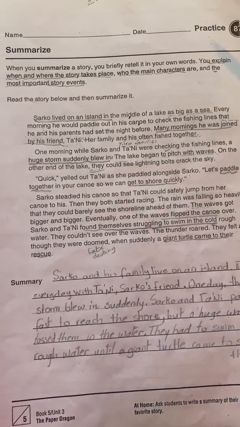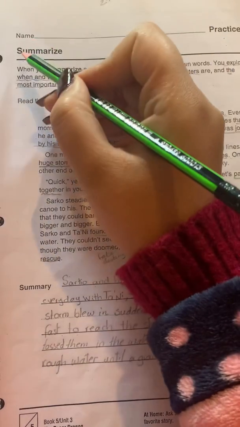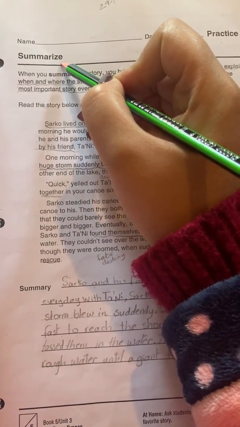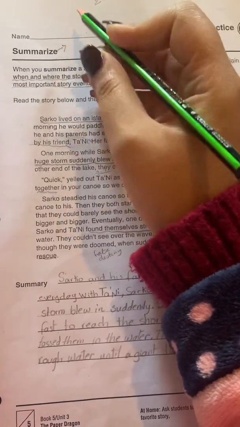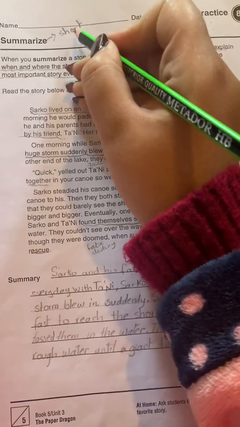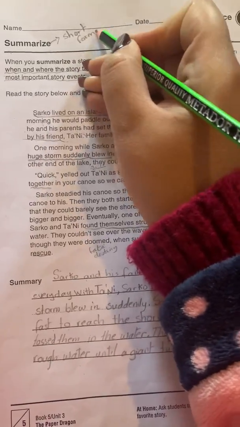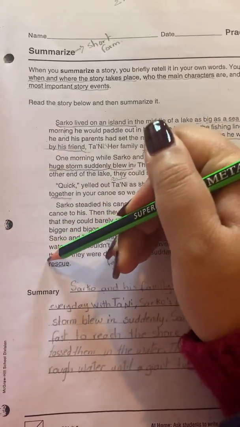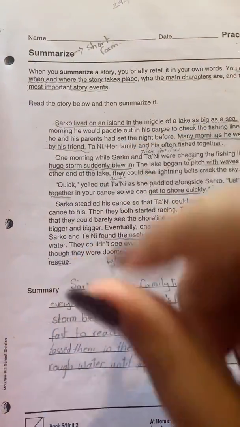Today's lesson is about summarizing. Our skill is to summarize. What does it mean, summarize? To summarize is to write a text or a story in a short form. Okay? How to transform a big or a large text to a short text.